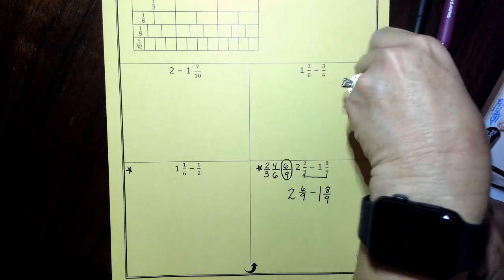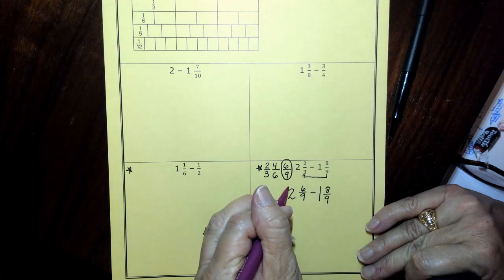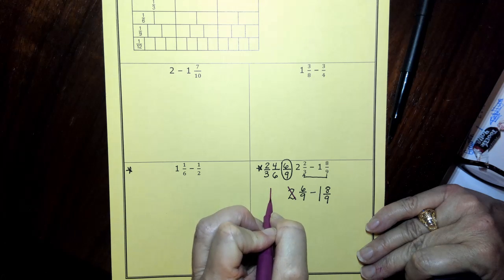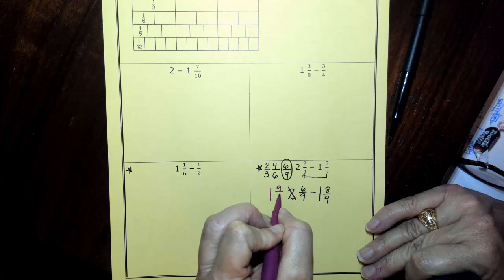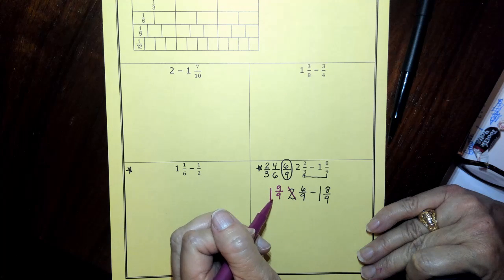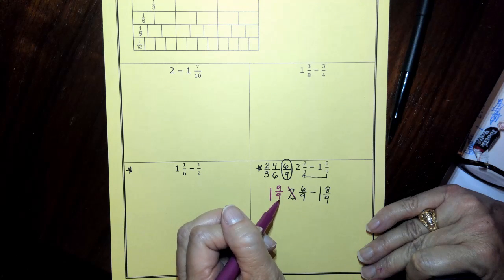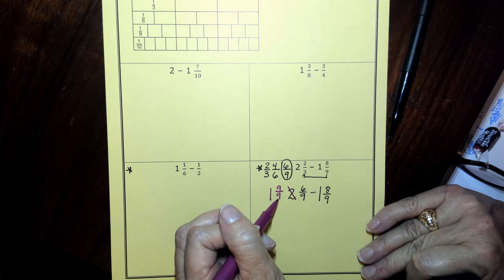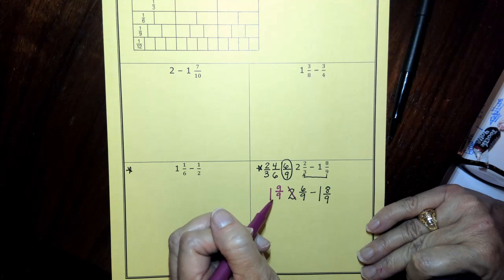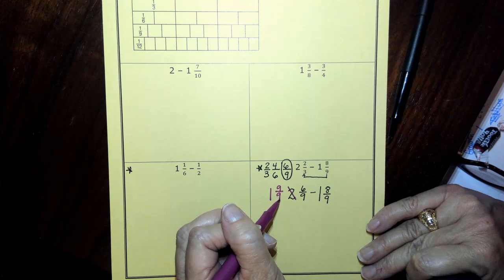So I'm going to cross out my 2, and I'm going to rename my 2 as 1 9/9. Because, boys and girls, yesterday when we were looking at our number line, we noticed that when we had the same number on top and on bottom, that was also the number 1. And so another name for the number 2 would be 1 9/9.